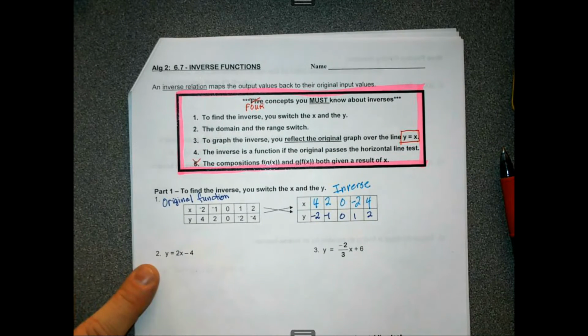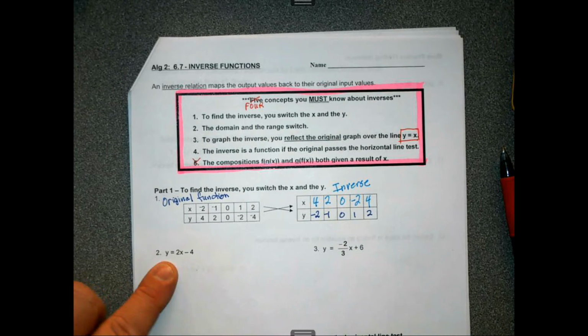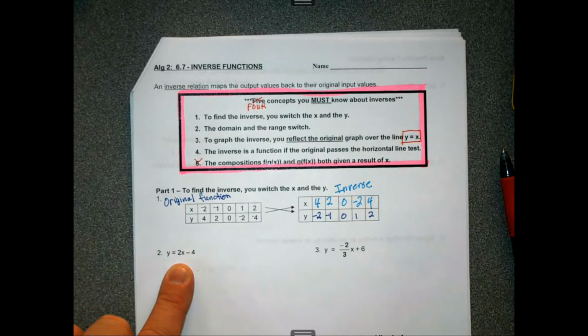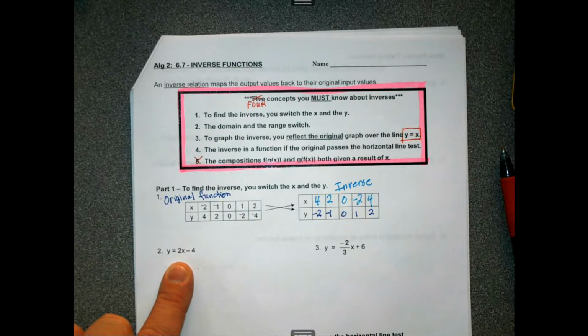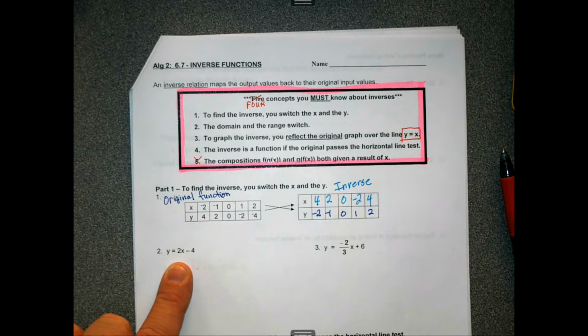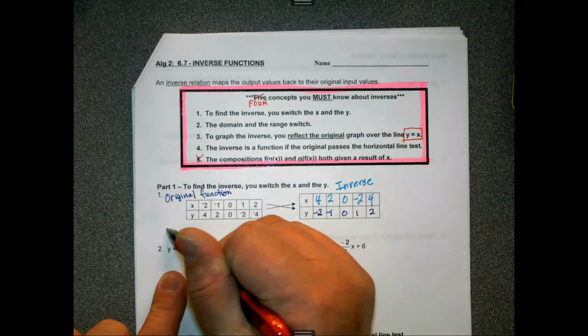All right, number two and number three, we actually start computing what the inverse functions are. Number two, by the way, is number two a function? What kind of graph do I have here? Anybody remember? Let me help you out.